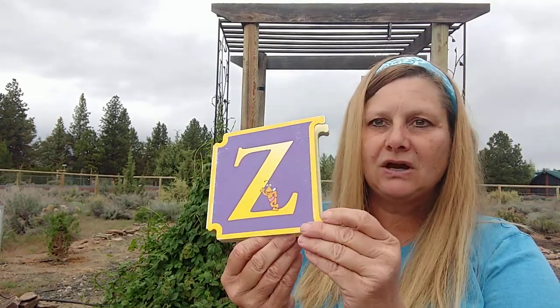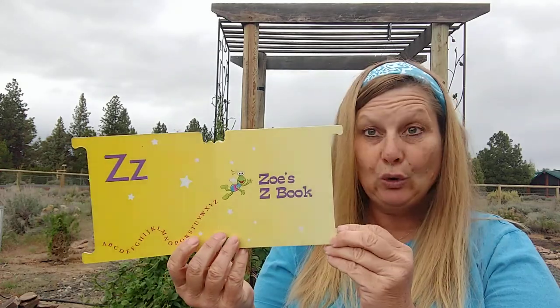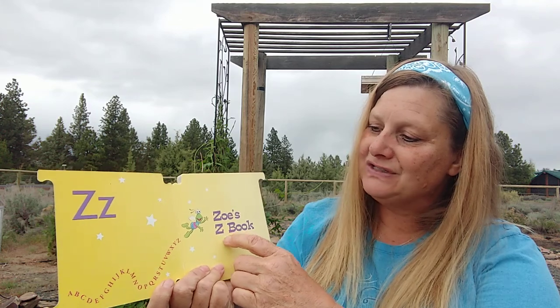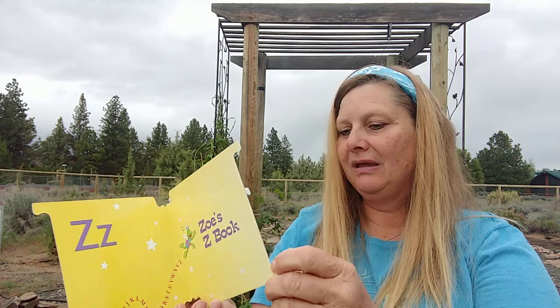So here is our Z book, and it is Zoe's Z book, because there's our Z and there's our Z, and Zoe starts with the letter Z.